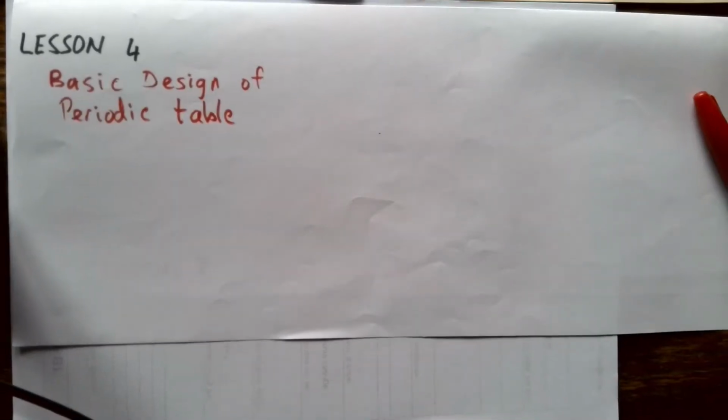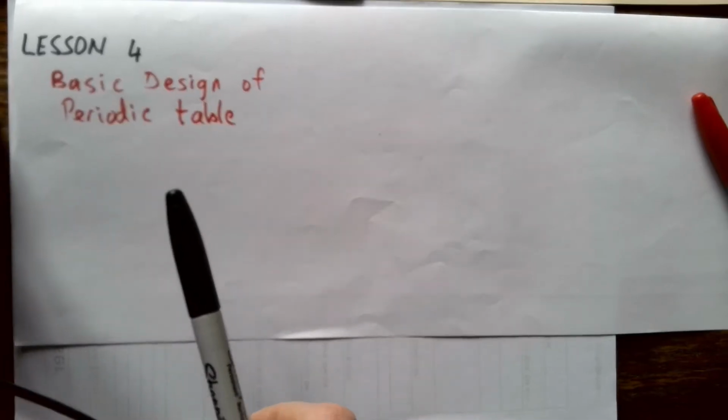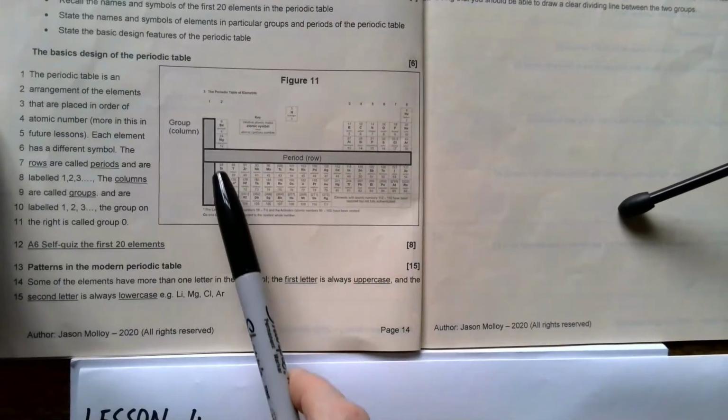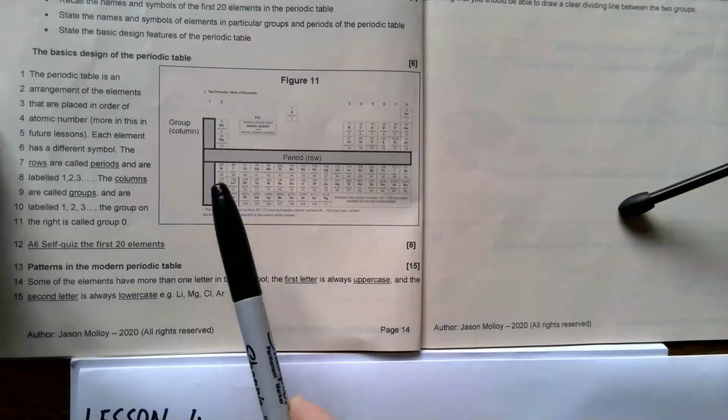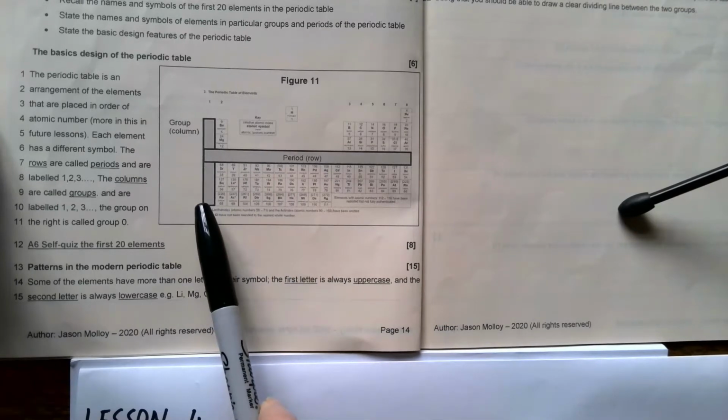Lesson 4, the structure of the modern periodic table. This looks at the basic design of the modern periodic table. So we can see in the lesson, the basic design: we have groups, which are the columns, and the rows, which are called periods. Everything in a group, the elements, have properties which are in common.